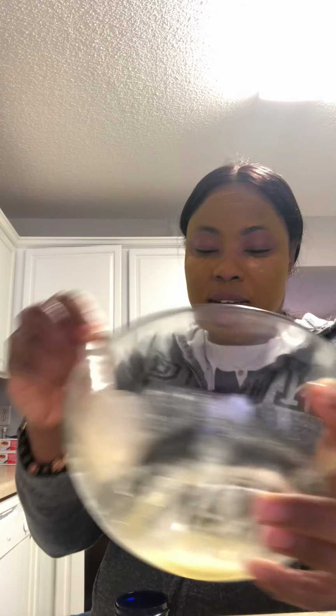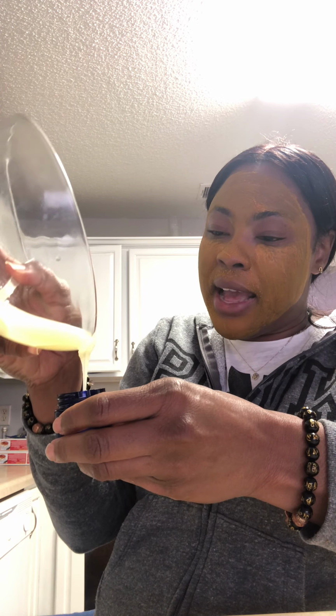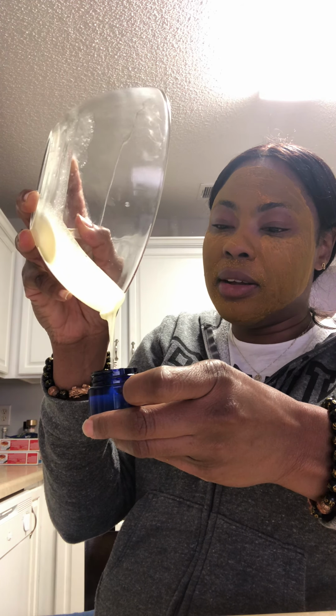And so what you're gonna do is get your little container. I don't want mine any harder than this. And you're just gonna add it to the container. And as you can see, that made a whole, this is a 1 ounce container that I'm using. But look.